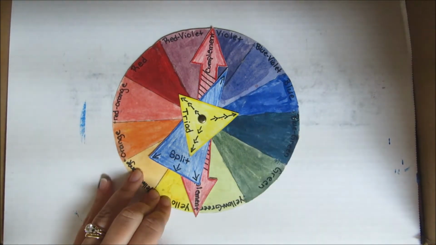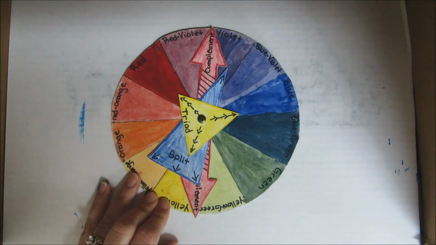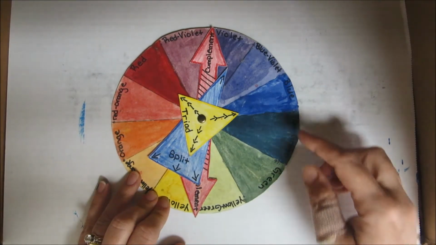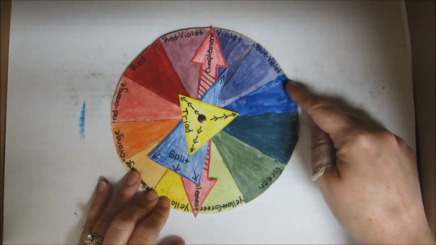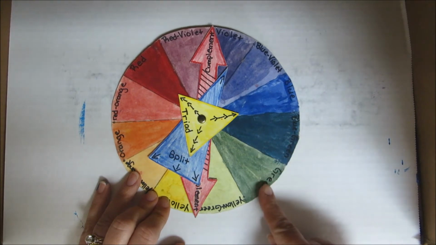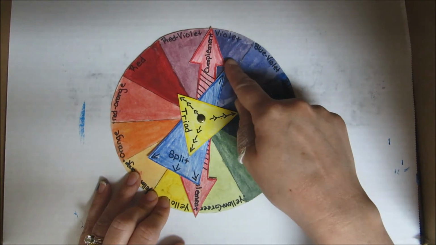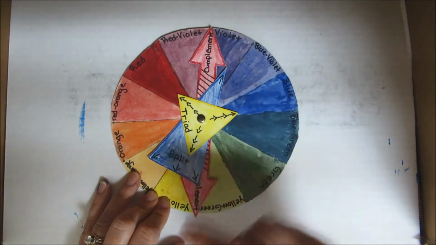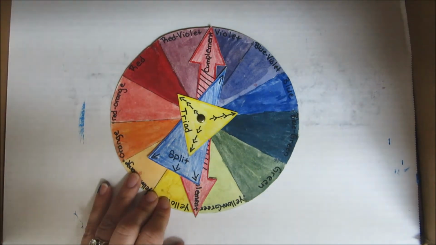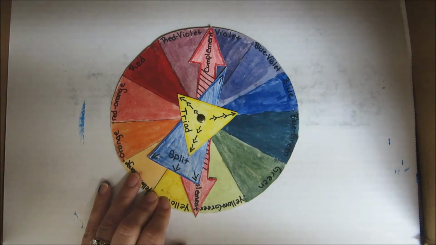But let's say you're going to paint a snow scene. What colors do you think you might use there? Well, you'll probably be using some blues, maybe a little green. Okay, maybe some purple in with your white for your snow. So that's what I mean by colors having a temperature.